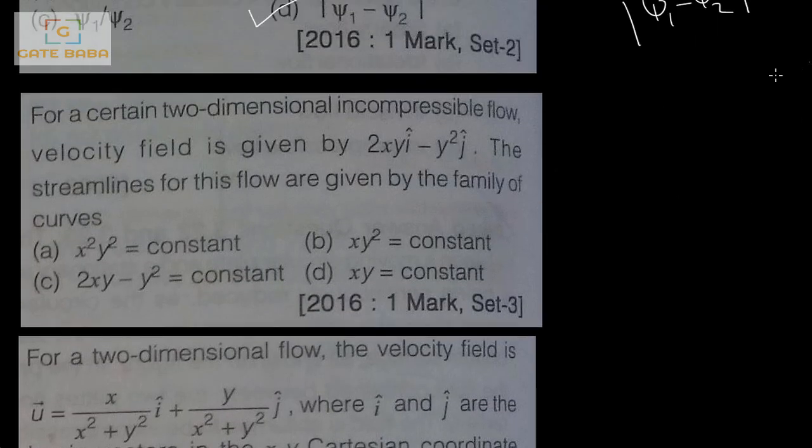And the next question is, for a certain two-dimensional incompressible flow, the velocity field is given as u, v. The streamlines for this flow are given by the family of curves. So find the streamline equation. What is the streamline equation? That is dx by u equals dy by v, because it is two-dimensional.